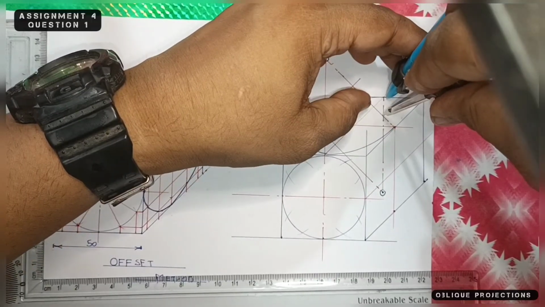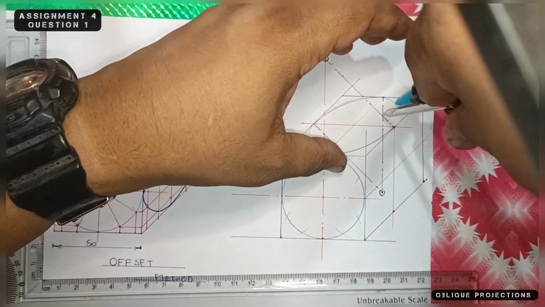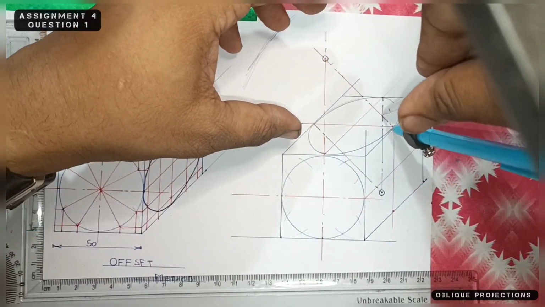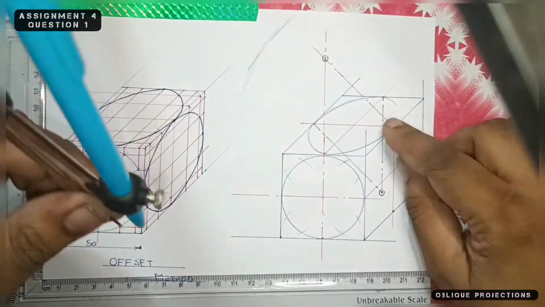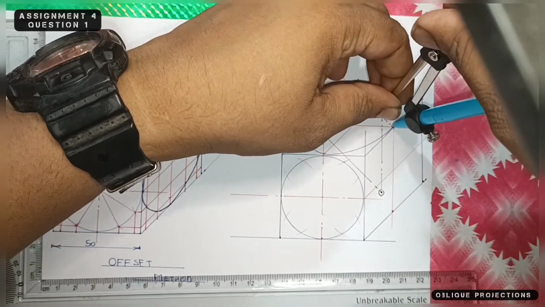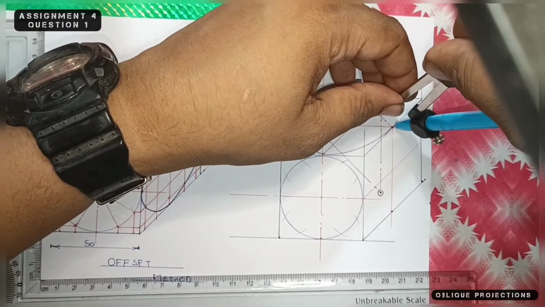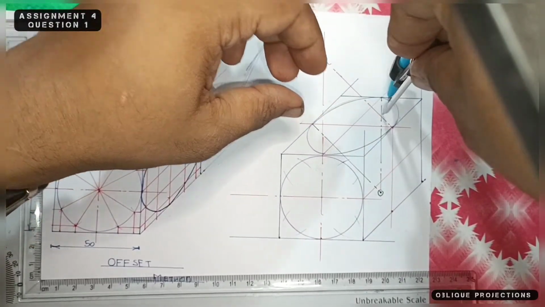Maybe you will not find it; the theory says that this has to be this point, but maybe you need to shift some distance to get the shape.